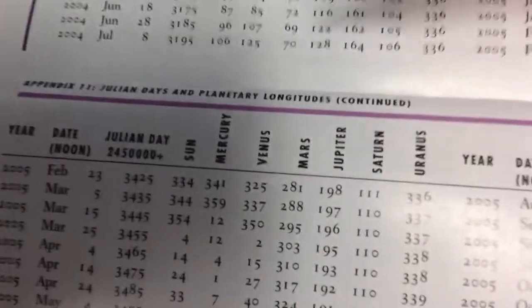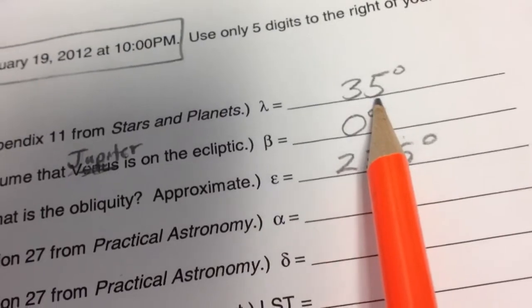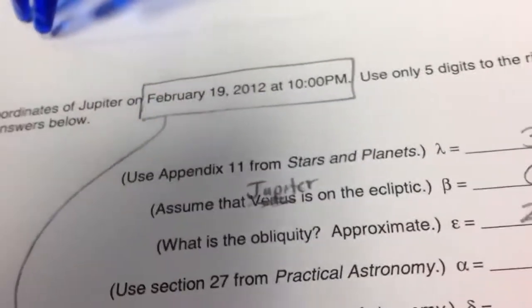So what I've done is I've found the nearest date in Appendix 11, and notice it says right here planetary longitudes. That's the same thing as ecliptic longitude. So there I've found the lambda for Jupiter on that date.